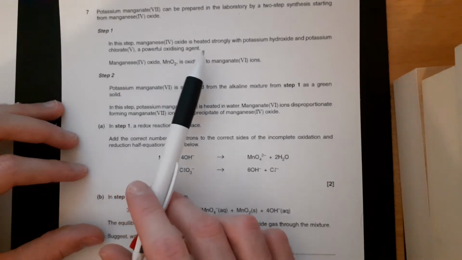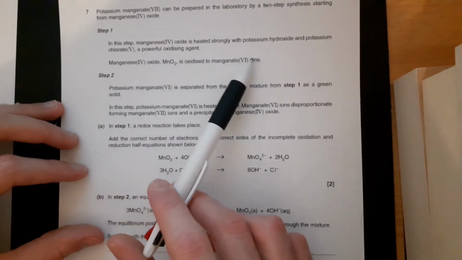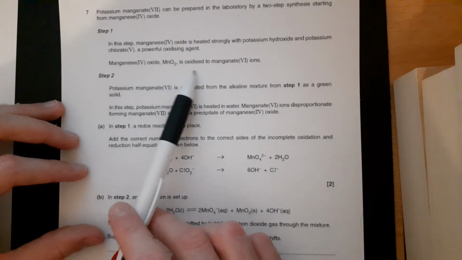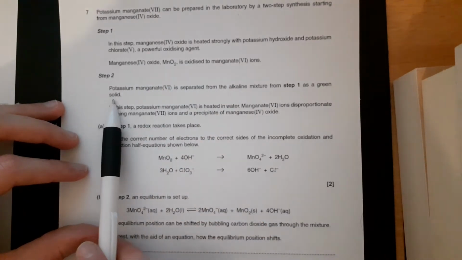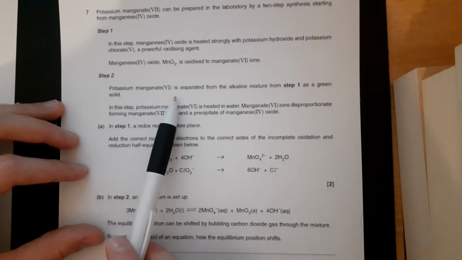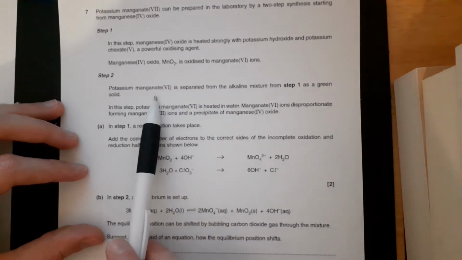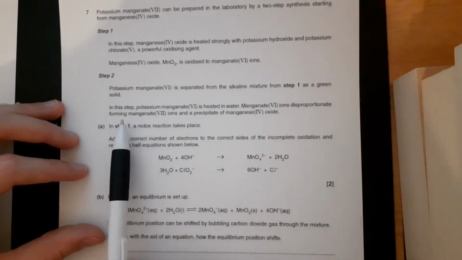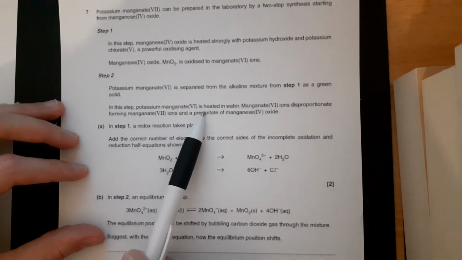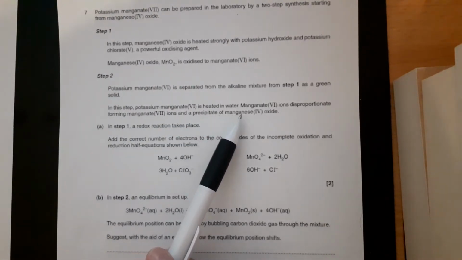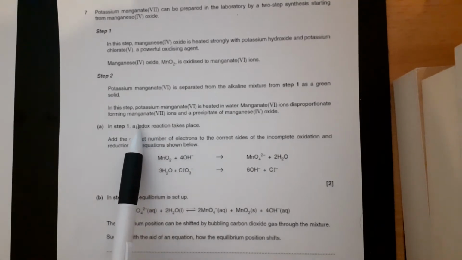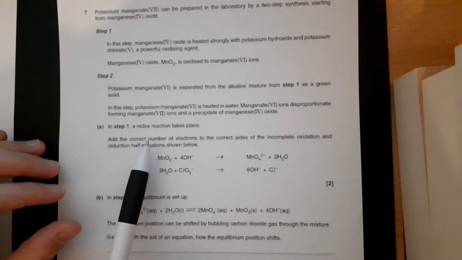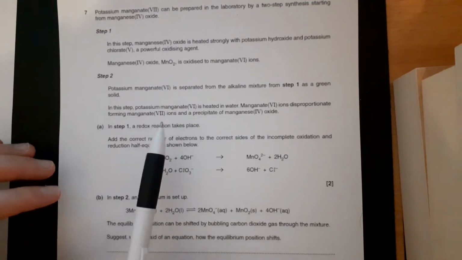In step 1, manganese 4 oxide is heated strongly with potassium hydroxide and potassium chlorate, which is an oxidizing agent. Manganese 4 oxide is oxidized to manganate ions. Step 2, potassium manganate 6 is separated from the alkaline mixture as a green solid. In this step, potassium manganate 6 is heated in water. Manganate 6 ions disproportionate to form manganate 7 ions and a precipitate of manganese 4 oxide. Right, there's a lot of information there.